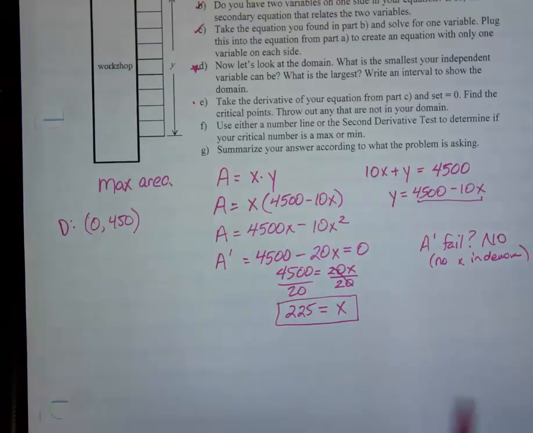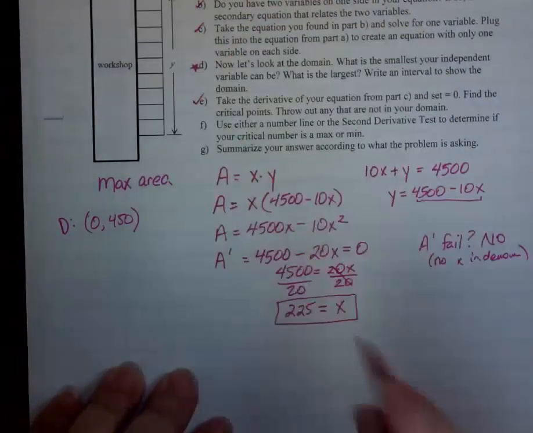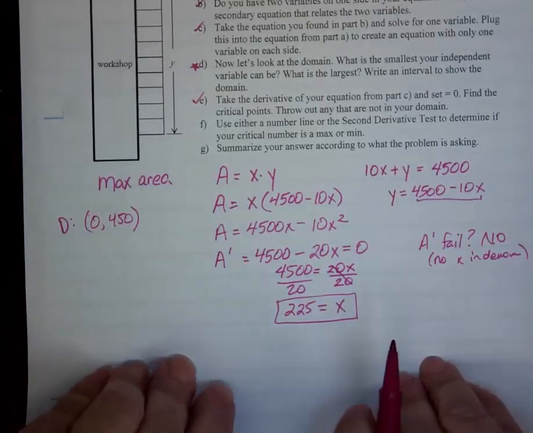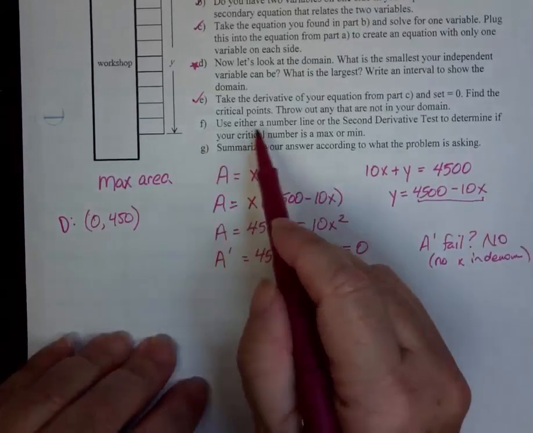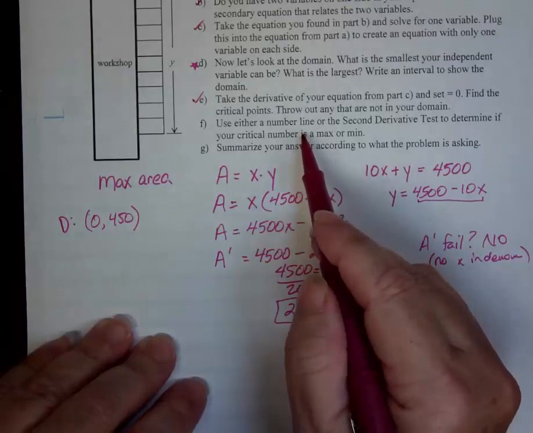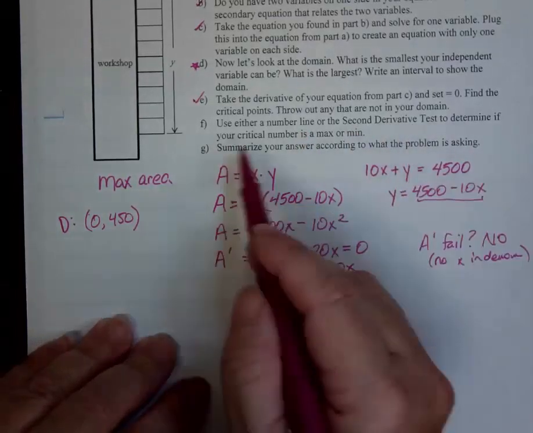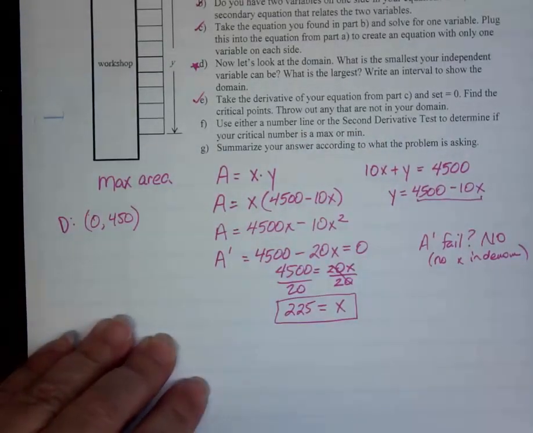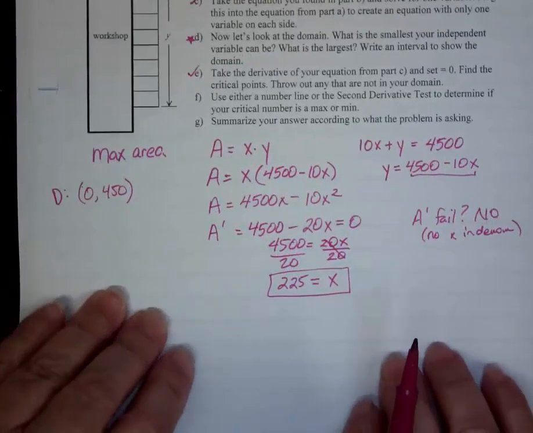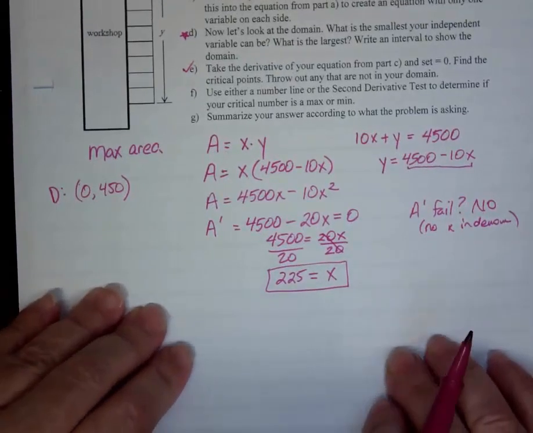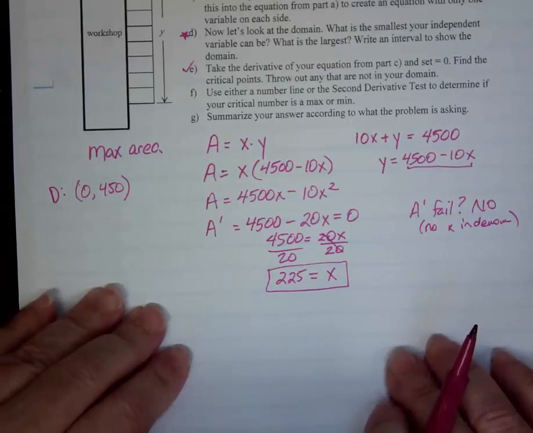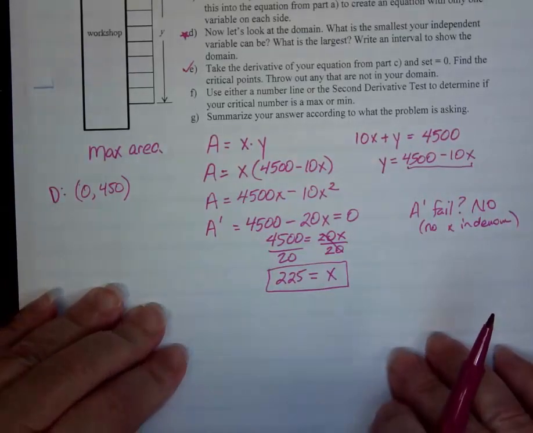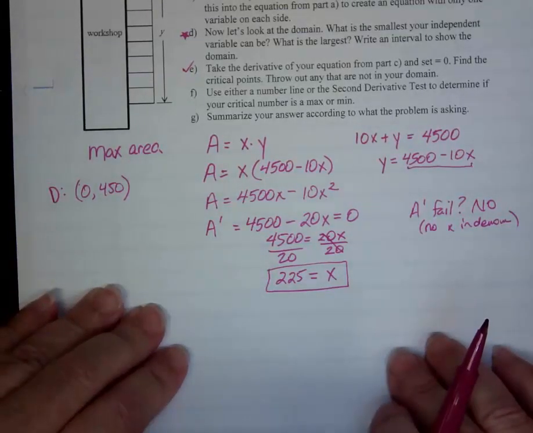So we've done step E. It says use either a number line, which is the first derivative test, or the second derivative test to determine if this is a max or a min. Now, here we get to decision time. You may choose to do one test, and the person sitting next to you may choose to do a different test. That's totally fine. You should end up with the same results.